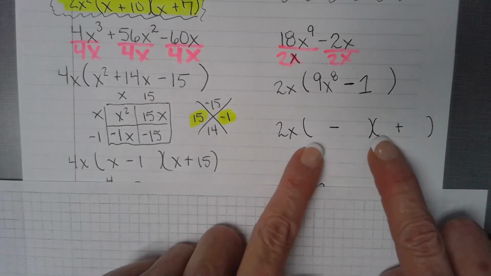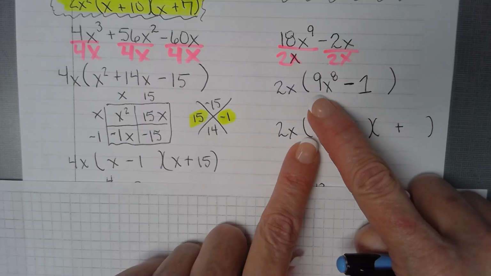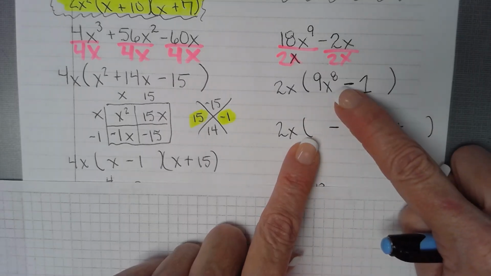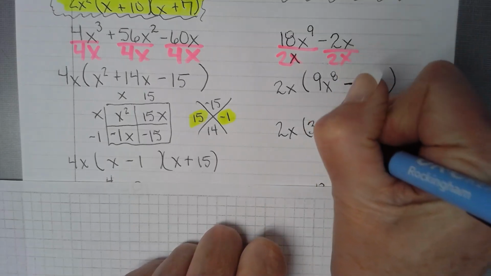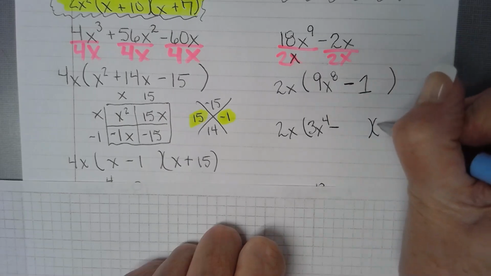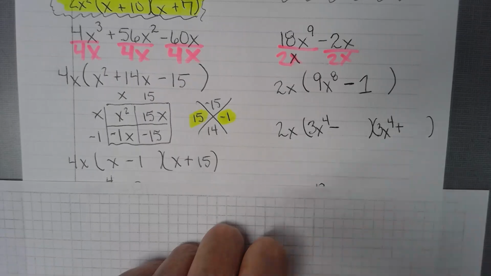Okay, what goes in these first slots in each parenthesis? 3x to the 4th. 9 breaks down into 3 and 3, and x to the 8th breaks down into x to the 4th and x to the 4th. So 3x to the 4th goes in the first slots of each parenthesis. What goes in the last slots? 1 and 1.